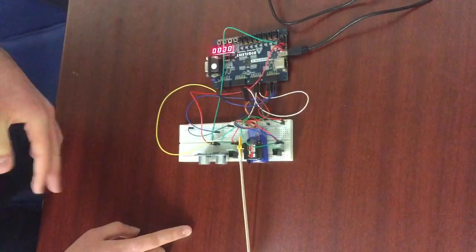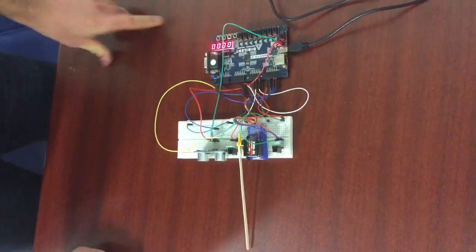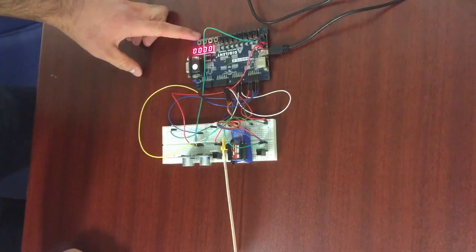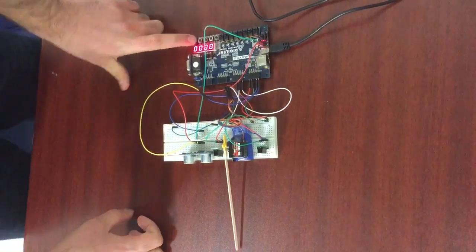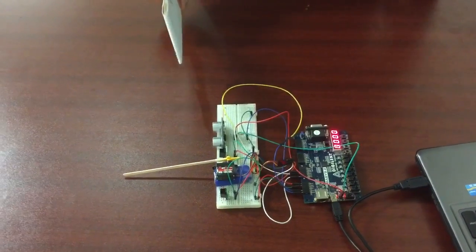So I blocked the counting of the car every second, which avoids increasing the car count for the same car twice or more. Now I will demonstrate it with my car.